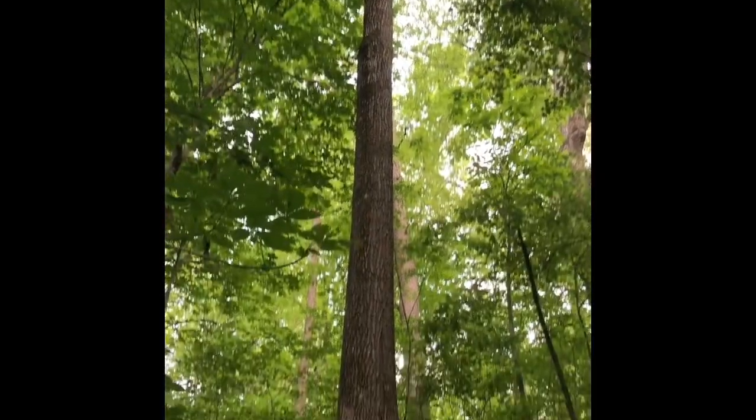So this tree here is pretty magnificent. It's one of my prettier trees on the property here. This is a red oak.